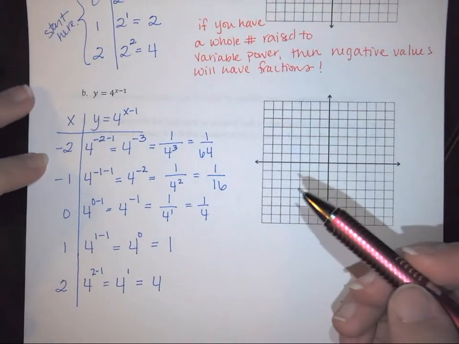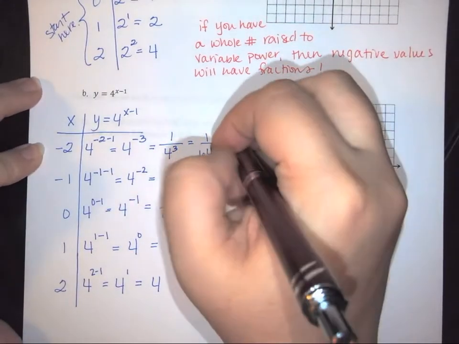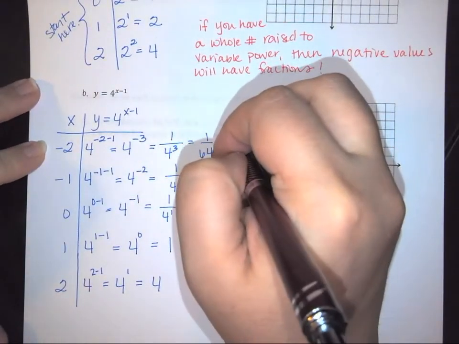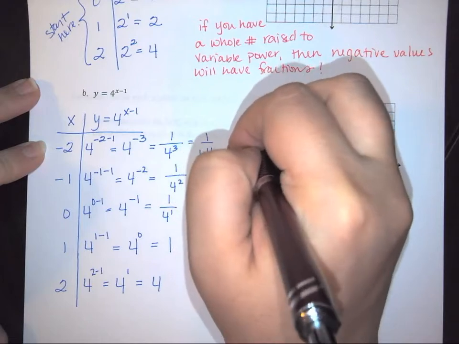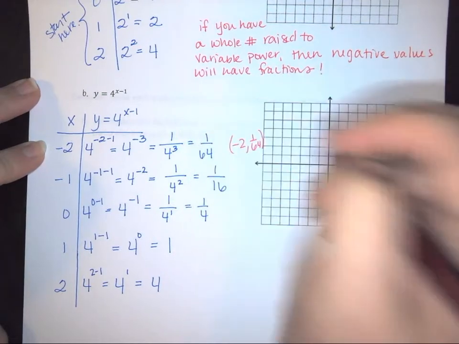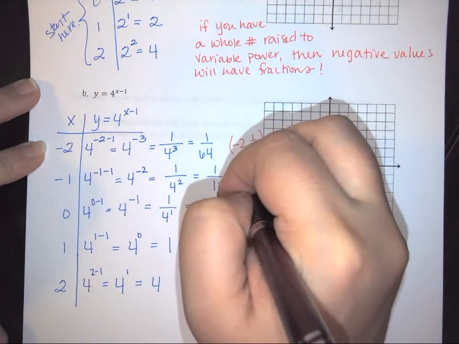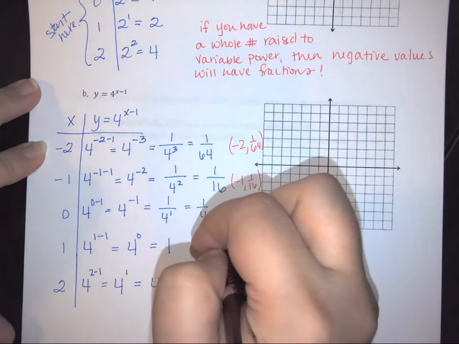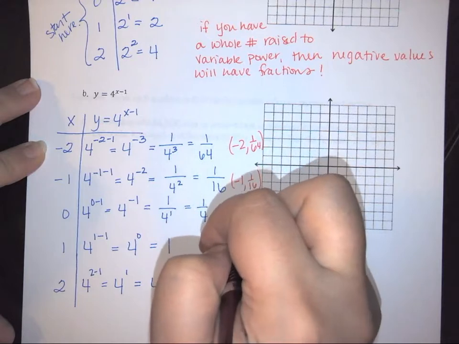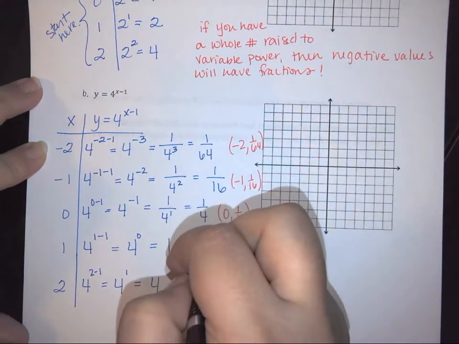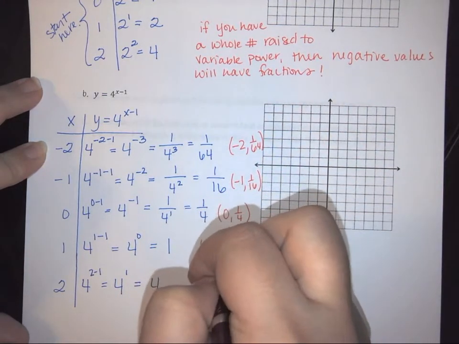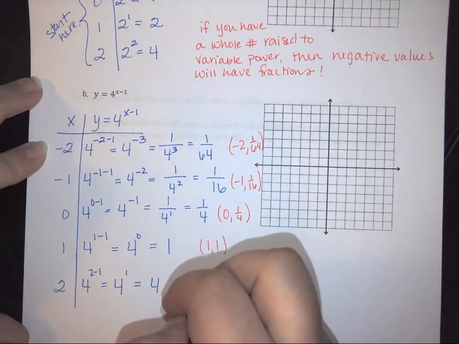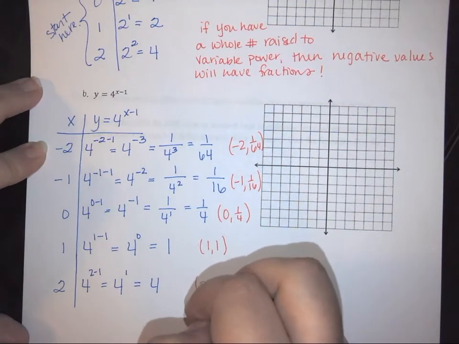Now, one thing you need to remember, if you need to make it easy, all of these are coordinate points. So this is -2, 1 over 64. This is -1 and 1 over 16. This is 0 and 1 over 4. This is the point 1, 1. And this is the point 2, 4.